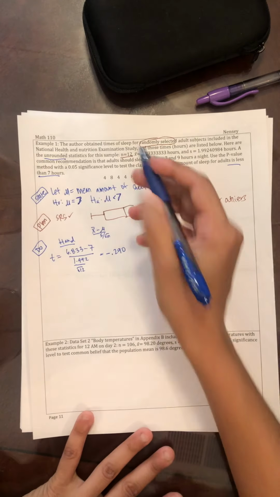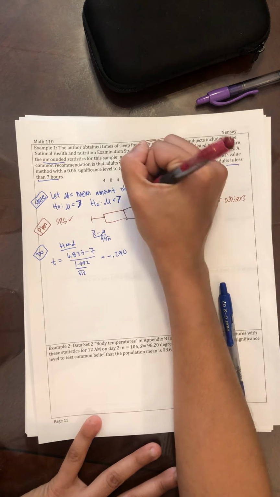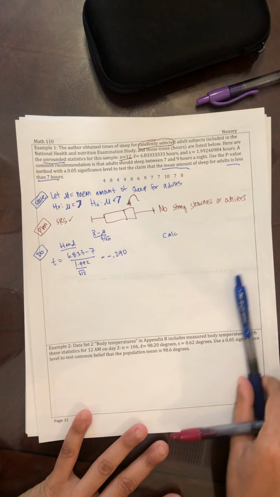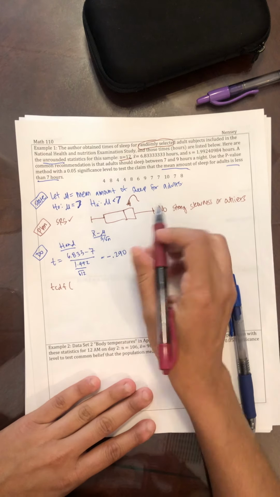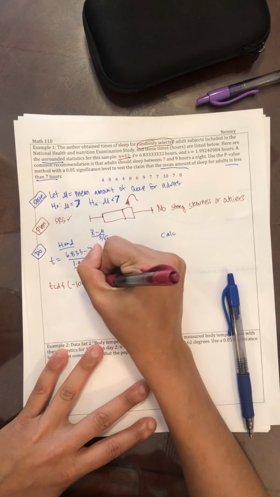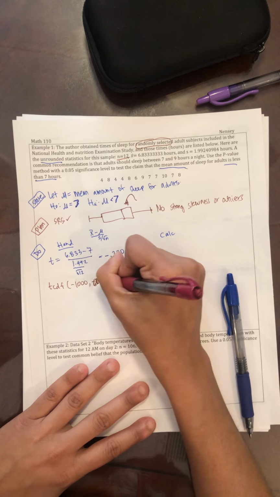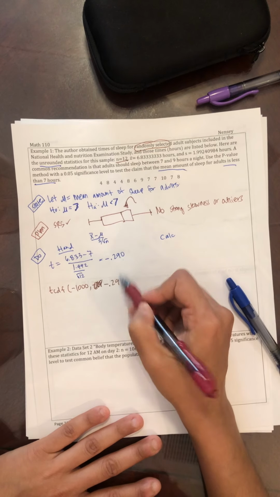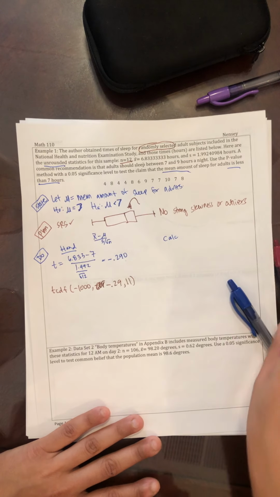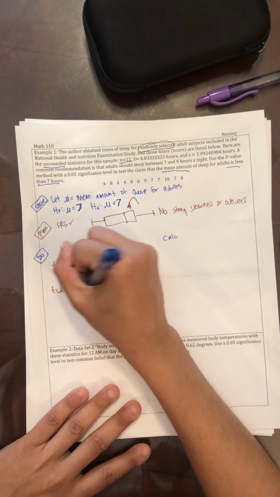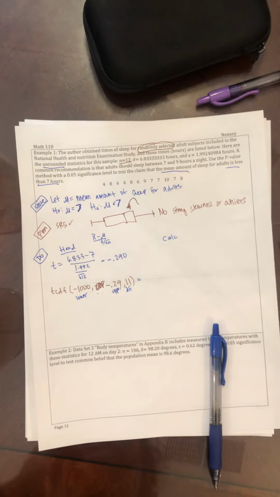Okay, now here's my question to you. Since it's less than, is that a left-tailed test or a right-tailed? Well, since it's less than, it's going to be a left-tailed test. So we're going to go ahead and use tcdf. Okay, and our minimum, since it's less than, is going to be negative 1,000. Our upper is negative 0.29, so negative 0.29. I just got the answer here. And our degrees of freedom, remember, is n minus 1. So there's 12 people, so it's 11. I'm going to go ahead and label that. So I'm going to say this is your lower, this is your upper, this is your degrees of freedom. I'm going to go ahead and calculate that.